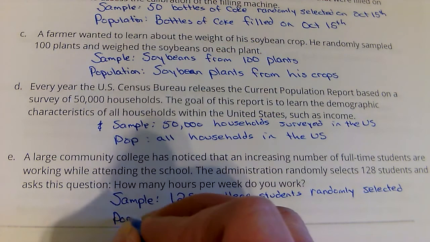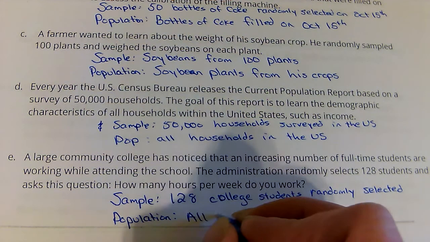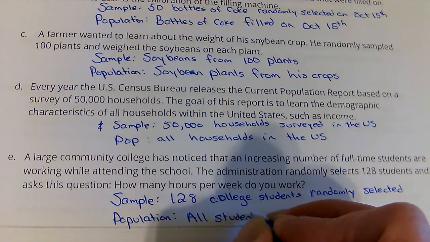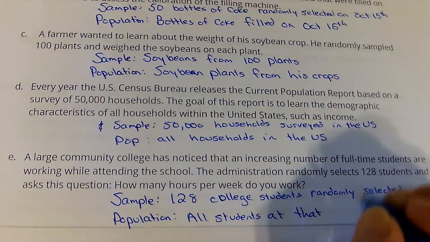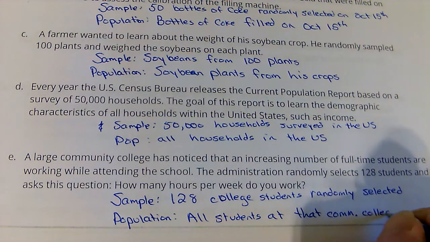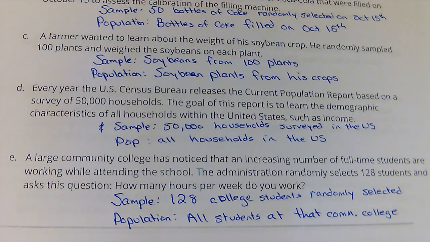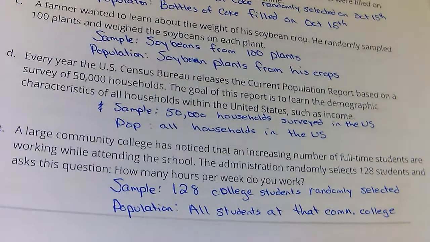And the population are all students at that community college. Be careful not to say that it's all students at every community college, because they didn't ask students at just any community college. They asked students at that community college. All right, let me change pages.